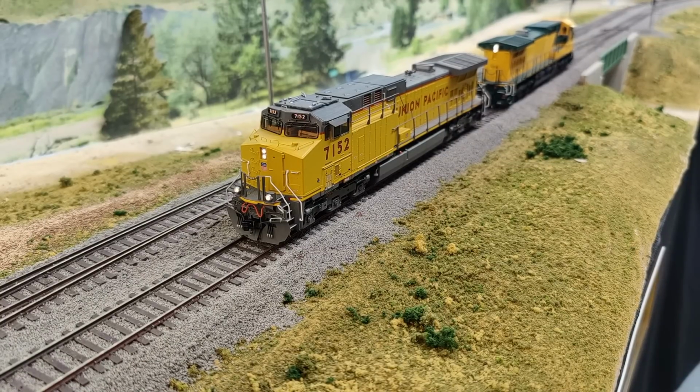So I press F0 and everything comes on with one press. The number boards, the headlights, the ditch lights. But then when I press F7, the headlight will dim and then the ditch lights go off. So you can control that with one key. Now back to the reasons.